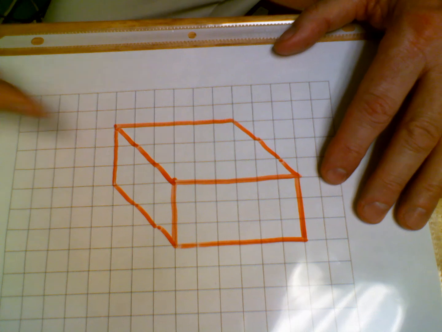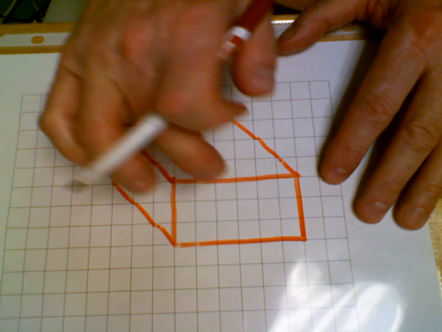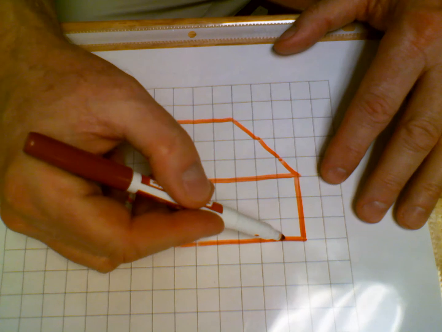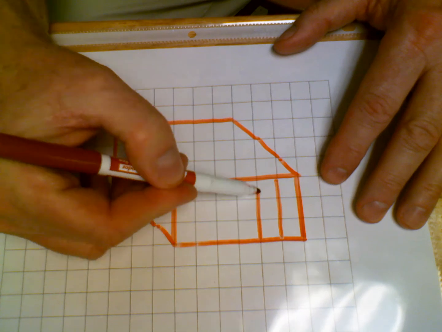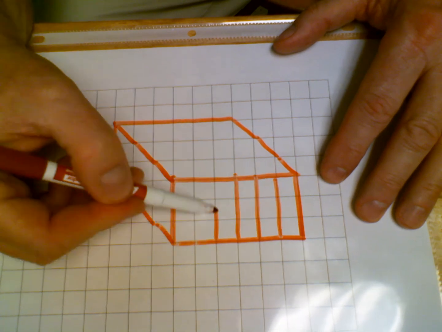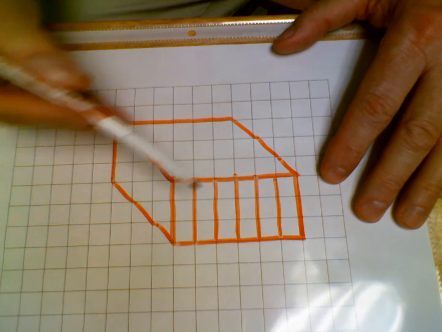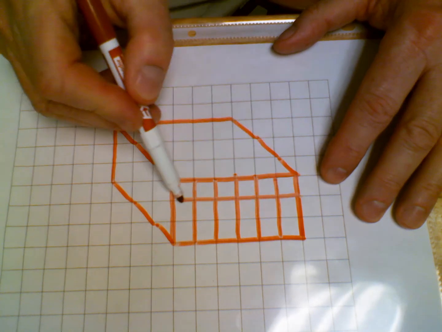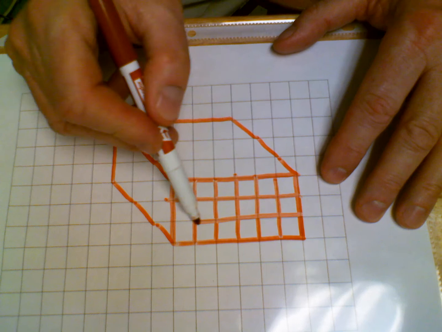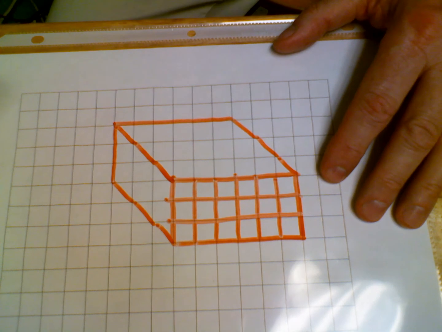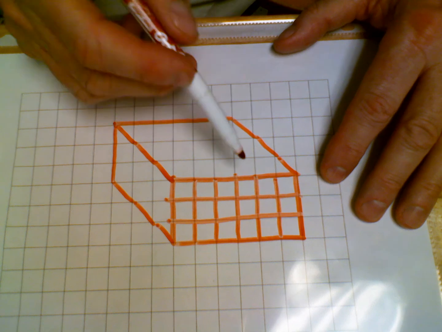Got it? Now this is the face you're looking at. It would be the closest to you. So those will be just regular squares. Square faces on each cube. That's easy to do right there. Right? Now the more challenging part is this.